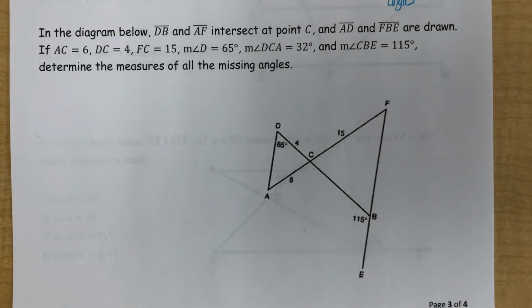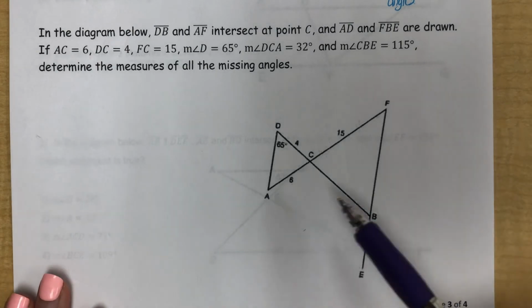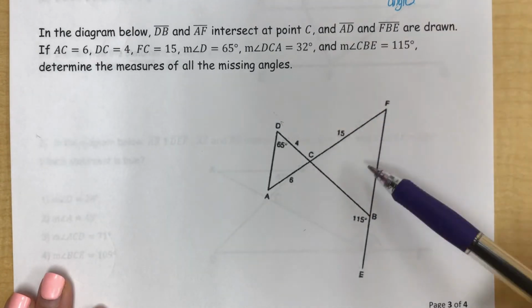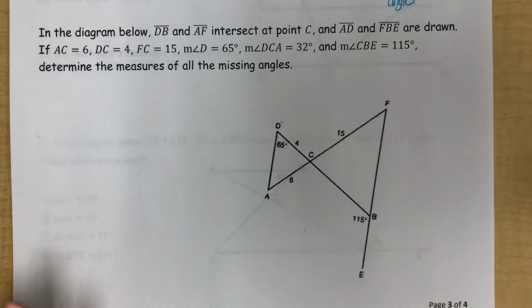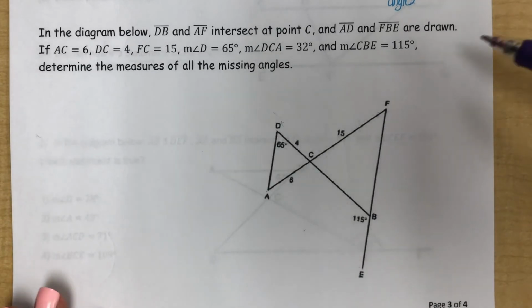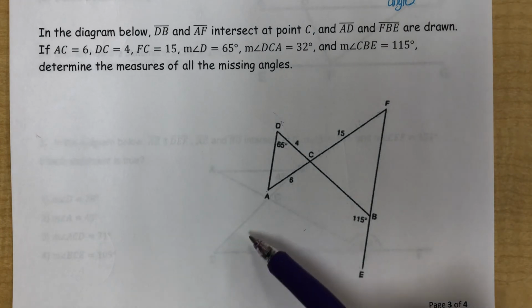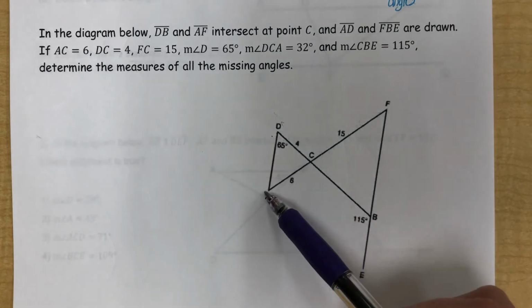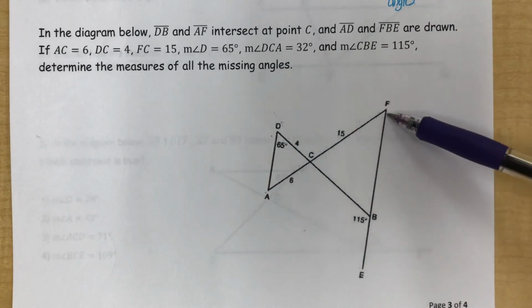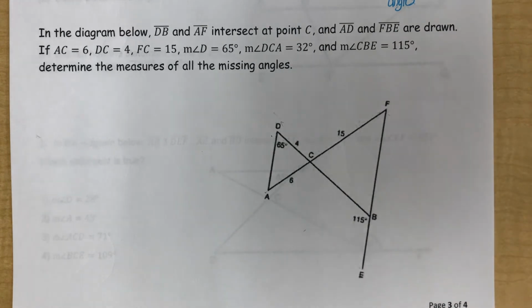All right, it says in the diagram below, line segment DB and line segment AF intersect at point C. And I can see that here, DB and AF intersect at point C. I can see that line segment AD and line segment FBE are drawn as well.